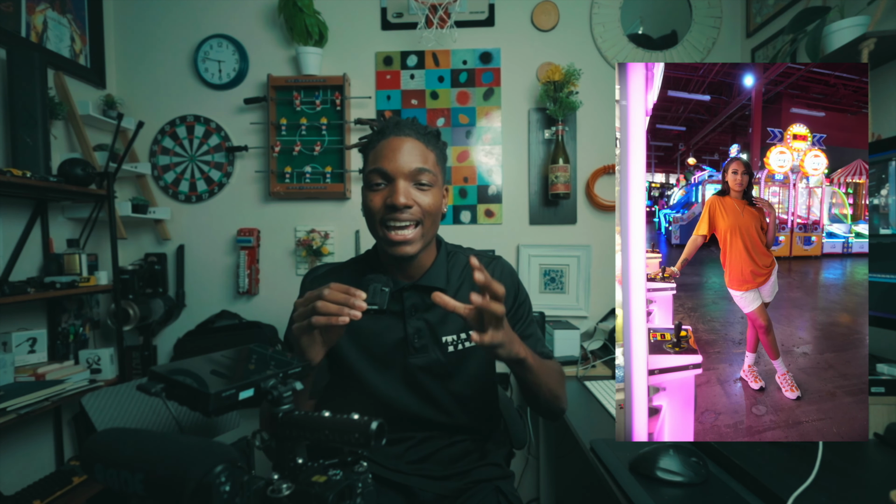A big thing for me in particular is angles. I try to get every angle possible. Try to get high angles, try to get low angles, try to get medium angles. I try to get angles that they don't think of, because my whole goal as a photographer is to help you see yourself in a different light. So the best way to do that is to give you angles that you never saw yourself from.